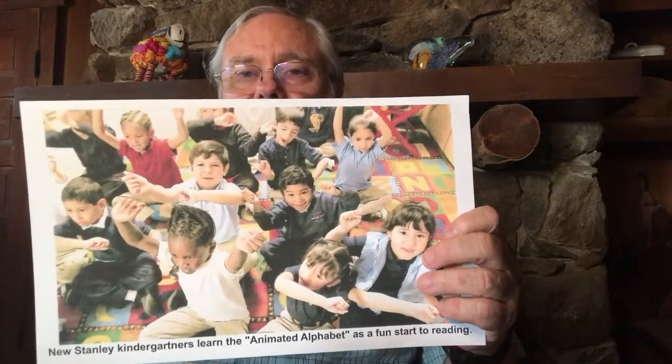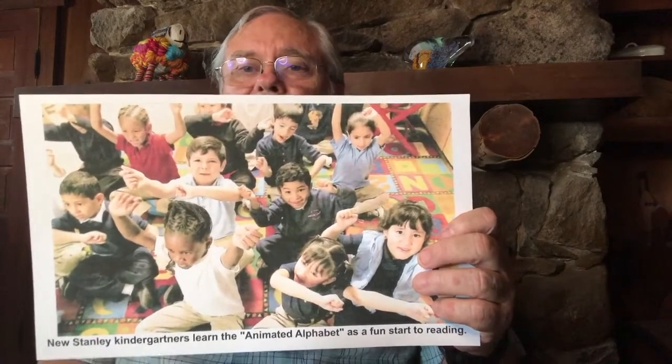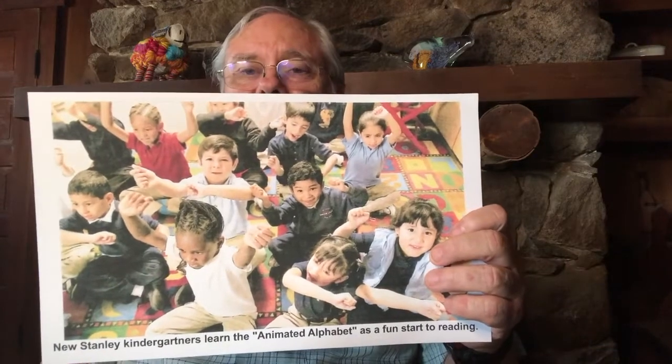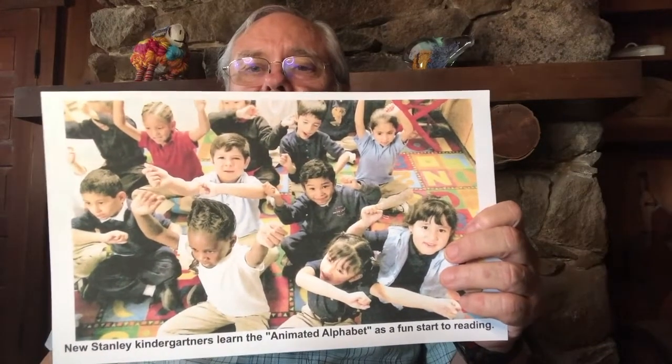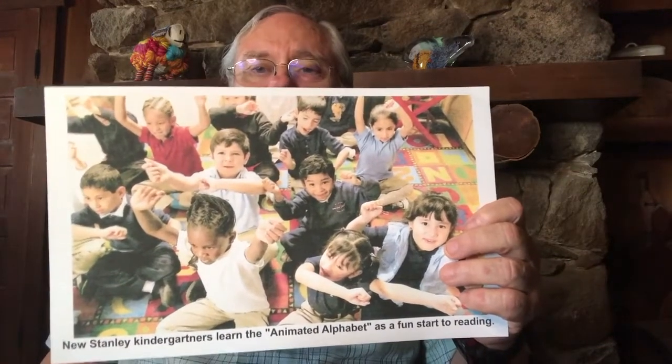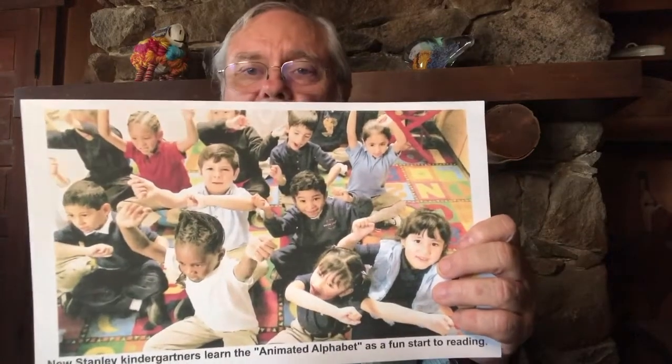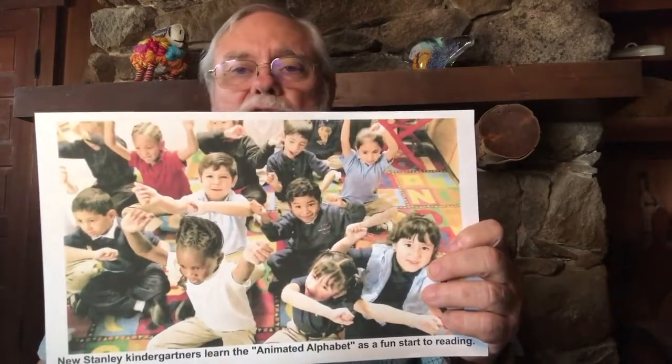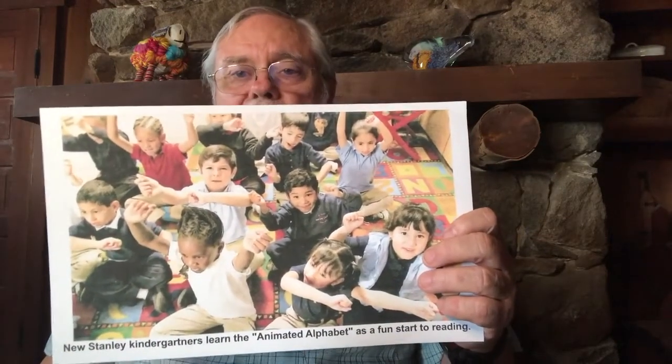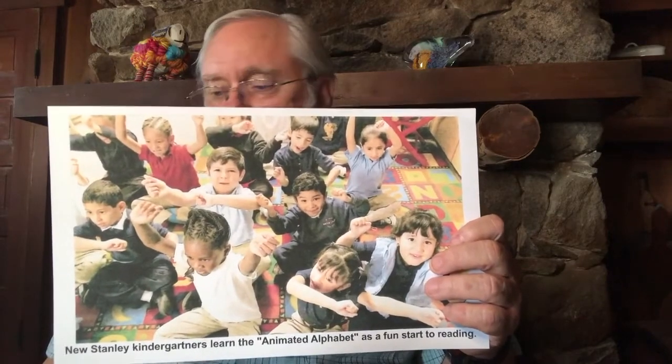So the program that I was developing in San Diego was now being used heavily in Kansas City, Kansas. And here are the students doing all of their gestures for their sounds. So they're bowing for Baby Barnaby, and they're dancing for Daisy Dragon, and they're gliding with Gilda Goose. So for every sound, there is a verb and there's a gesture to accompany that sound.